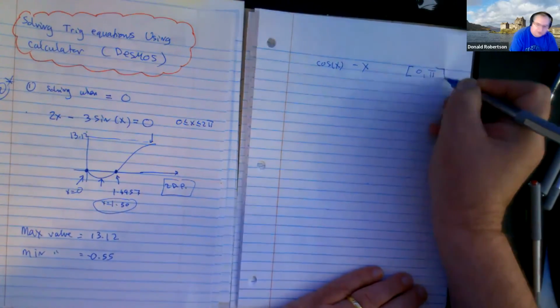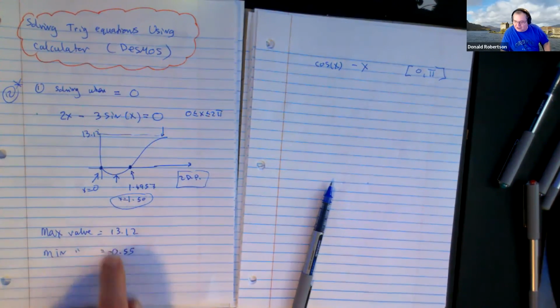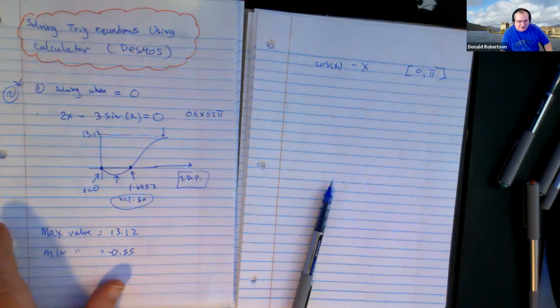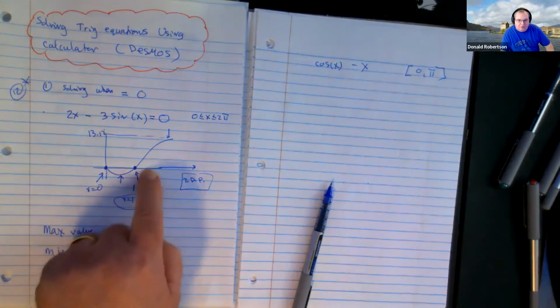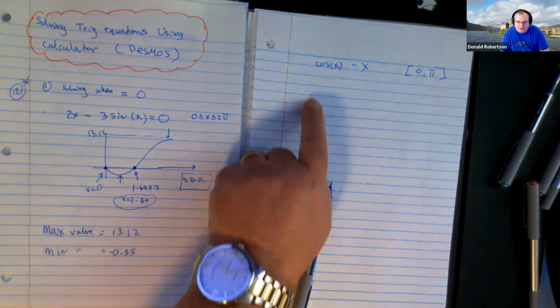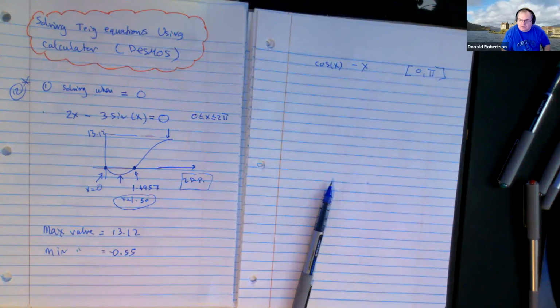Let's do: solve cosine x equals x, and the answer has to be in the interval 0 to pi. So let me just make sure that I'm on the page. Right. Minimum value was at negative 0.55, maximum value 13.12. In this case, you're being asked to solve this equation, but only between 0 and pi. So let's see what Desmos can do in that case.